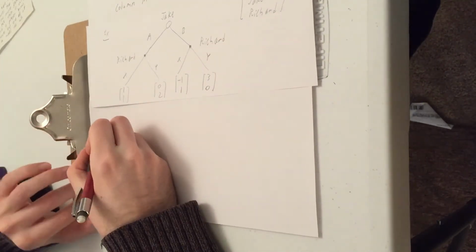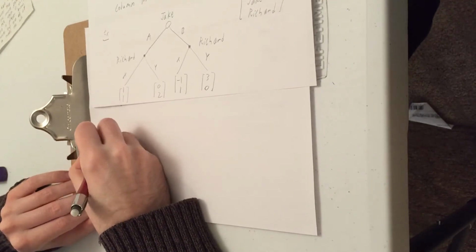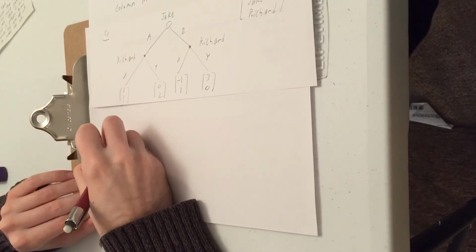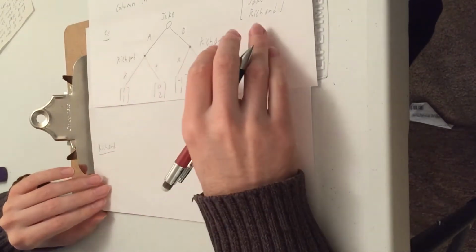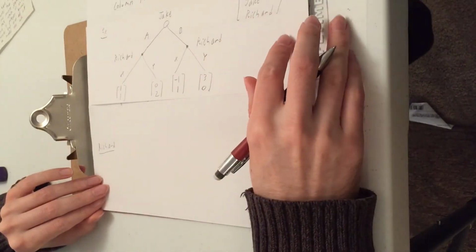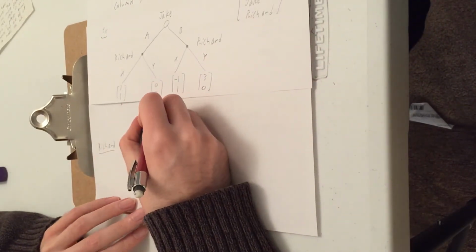I'll put Richard over here. I'll make him the row player. Doesn't actually matter, of course, you can make either player the row player or the column player. They're both equally valid.